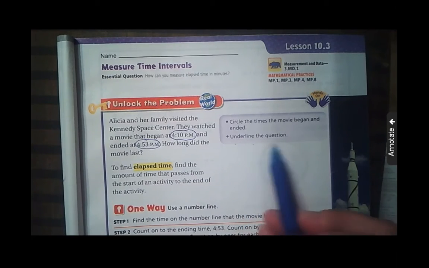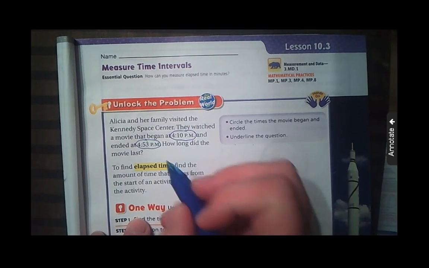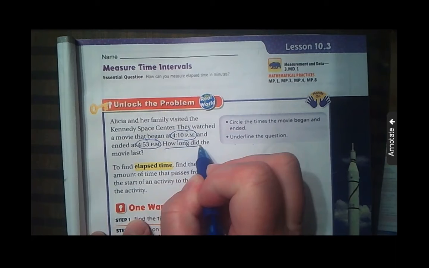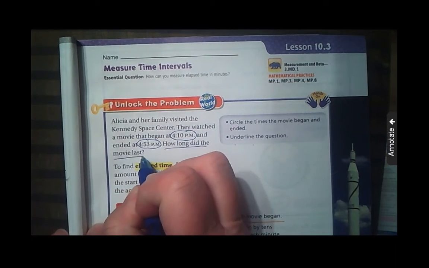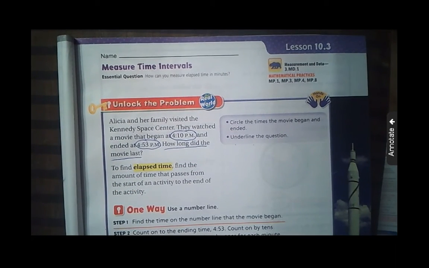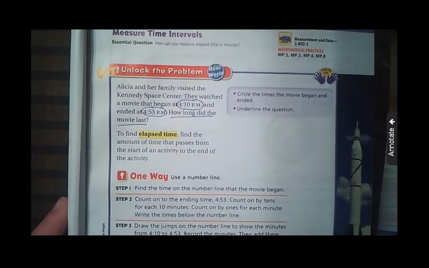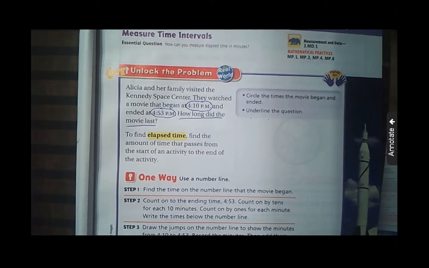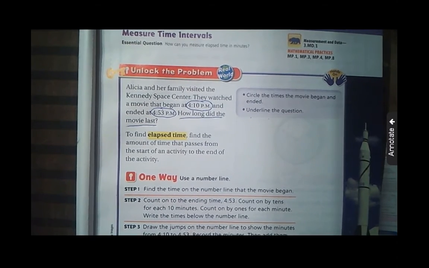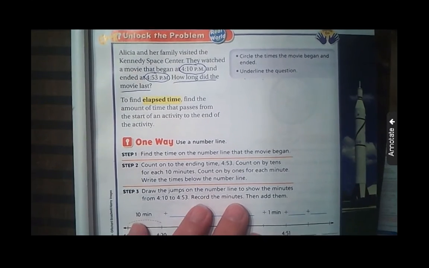Now, it says underline the question. Well, my question is, how long did the movie last? I'm going to underline it. How long? That's what we're trying to find. How long did the movie last? So let's take a look. To find the elapsed time, find the amount of time that passes from the start of an activity to the end of that activity. So one way we can do that is on a number line.